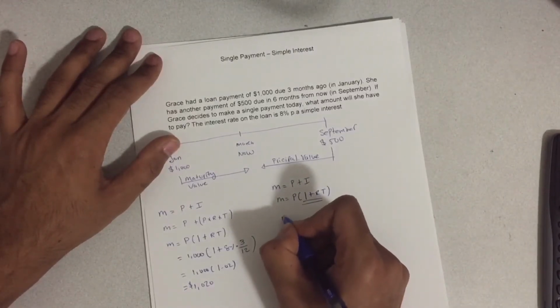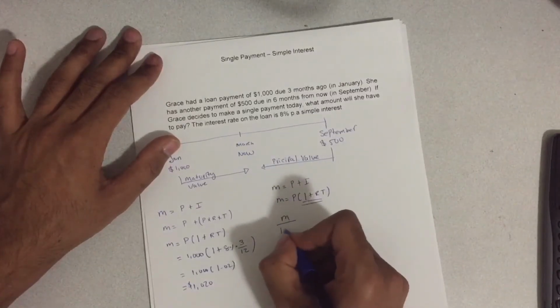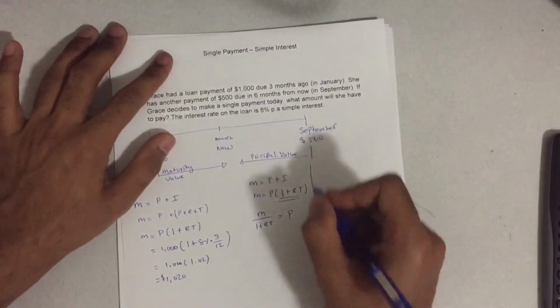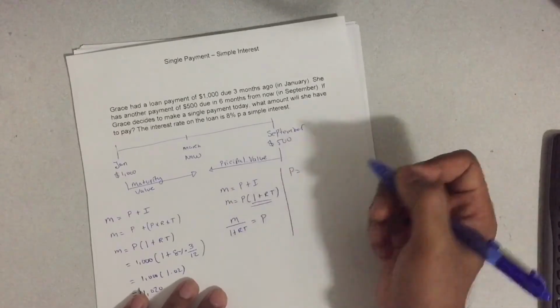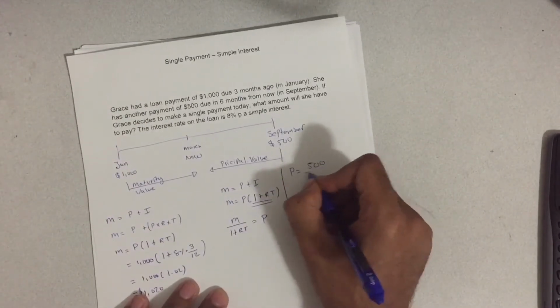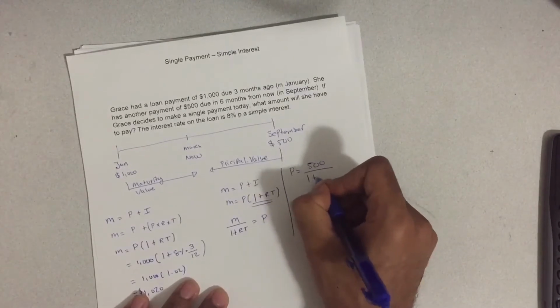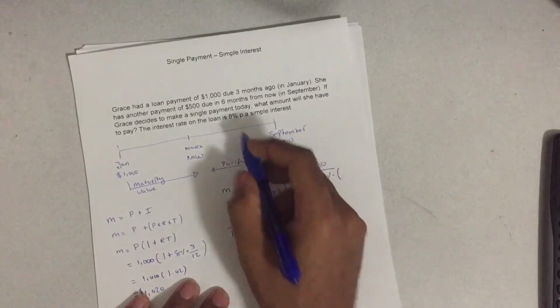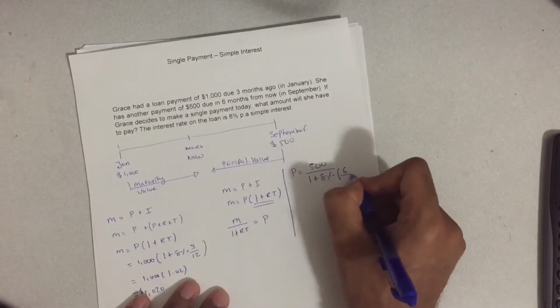So M over 1 plus RT is equal to your P. Therefore, your principal amount for this one is equal to your maturity value, 500, divided by 1 plus your rate, which is 8%, and the time is 6 months.